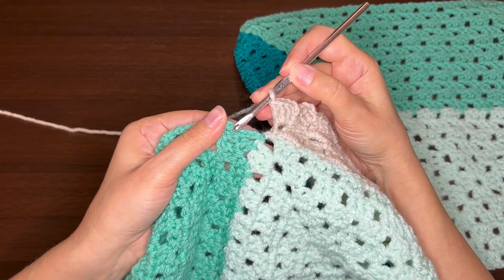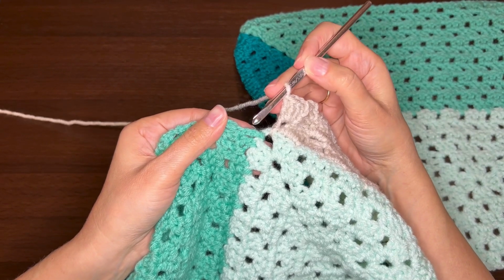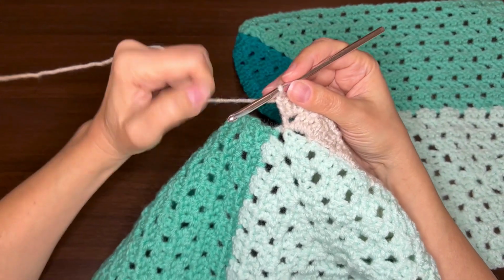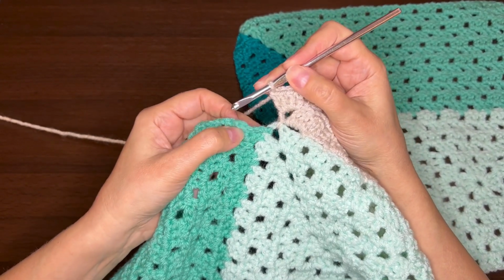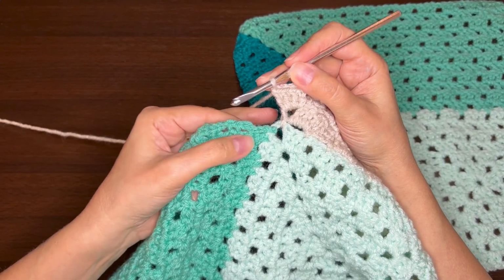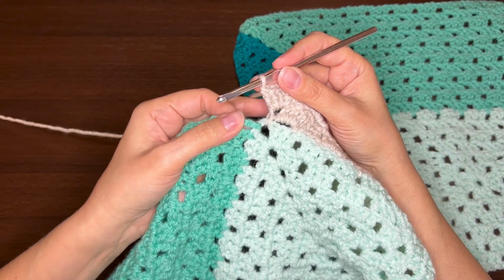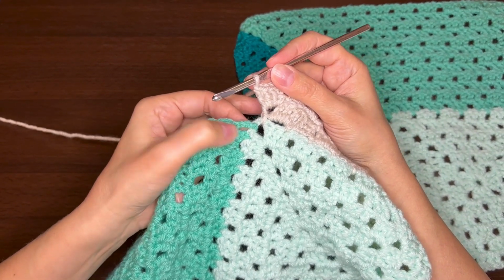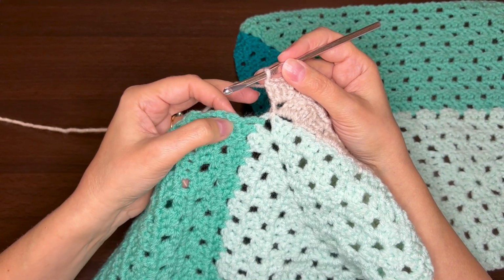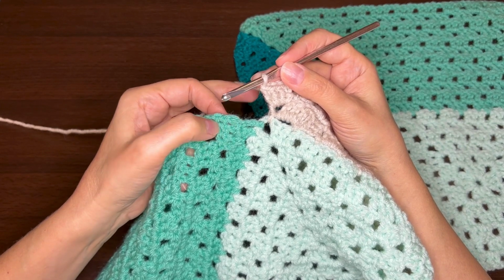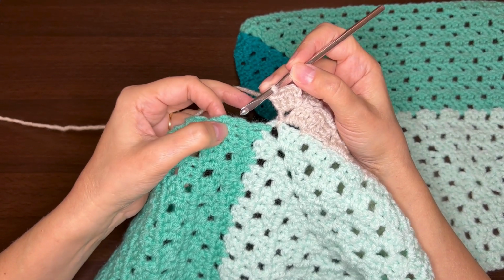I've got a chain 3 here that only counts as 2, and then a double crochet after that, that only counts as 2. So I'm gonna skip 2 stitches. That means I'm skipping this whole chain 3, skipping this row, and then slip stitching into the next one.